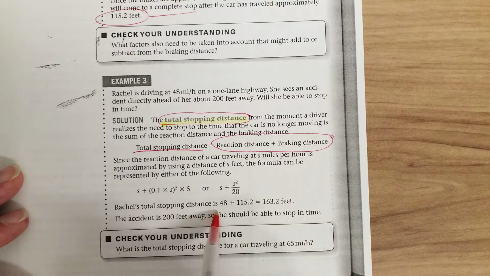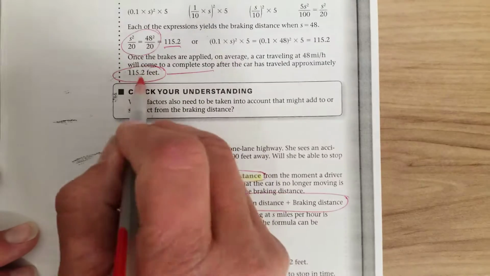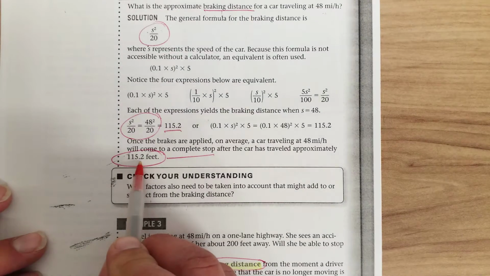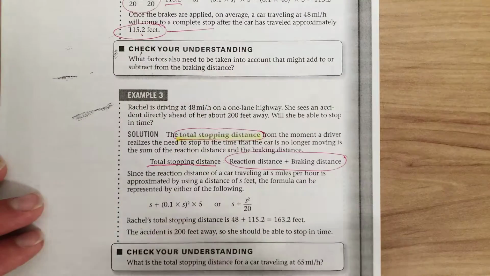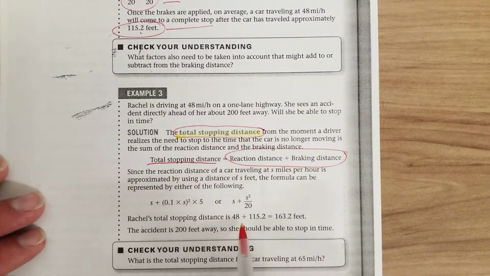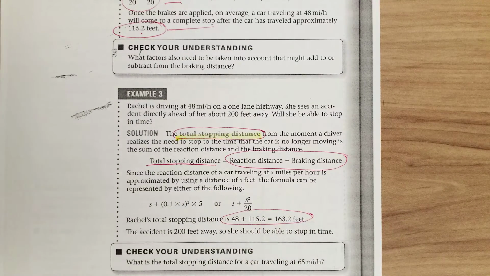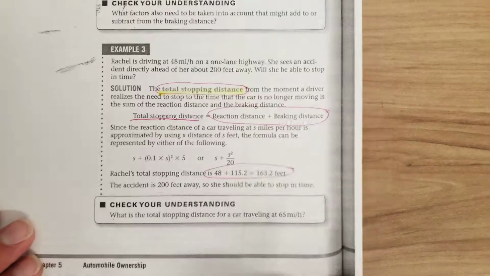So Rachel's total stopping distance would be this number, 115.2. That was the braking distance. And also the 48, the reaction time. So if you add those two together, her total stopping distance would be 163.2. So let's work one like that.